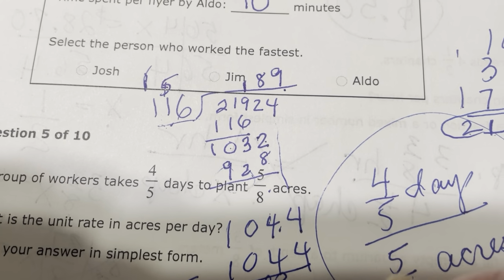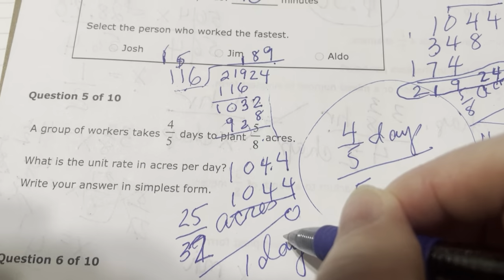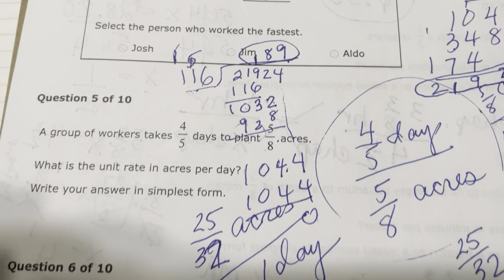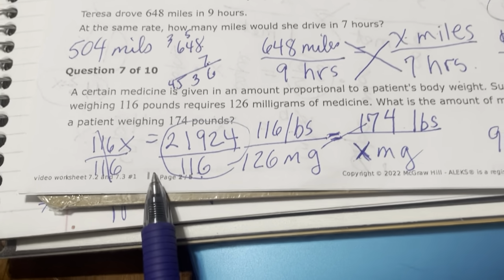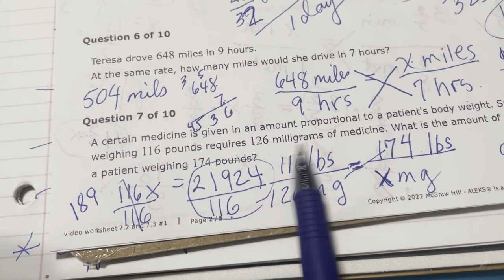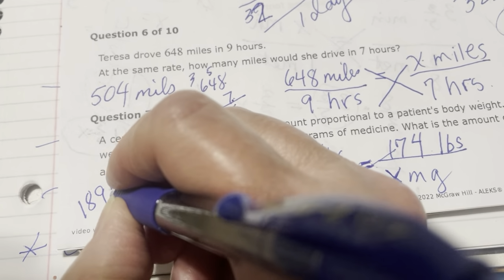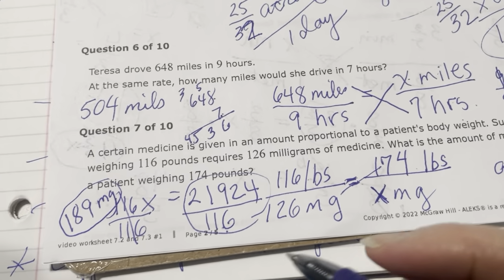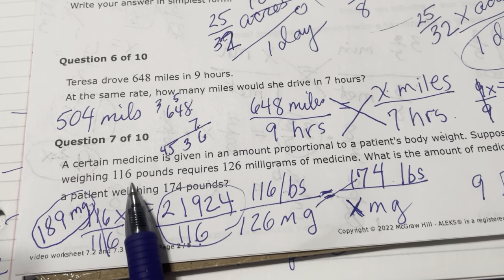Yep, it's exact. They made it exact for us. So 189 is your X right here. Okay, so let's see if we can write that down. 189. And remember, that was in milligrams. 189 milligrams. Now, let's see if that makes sense.